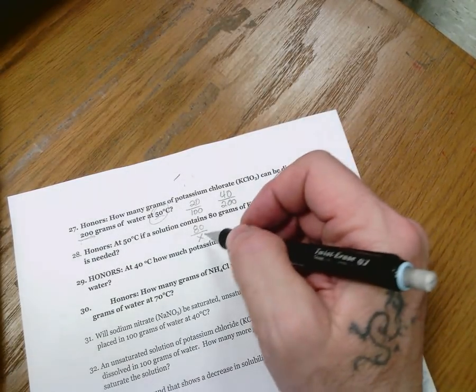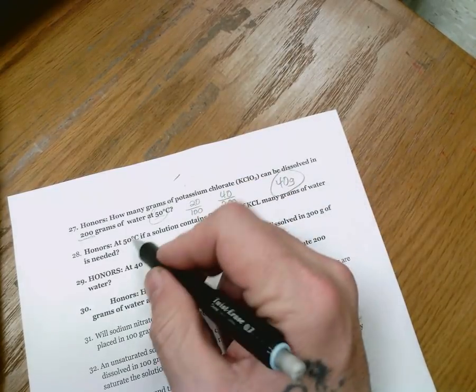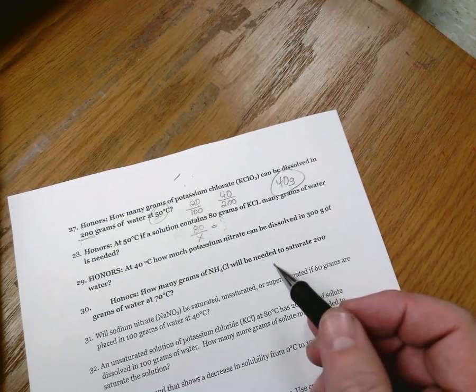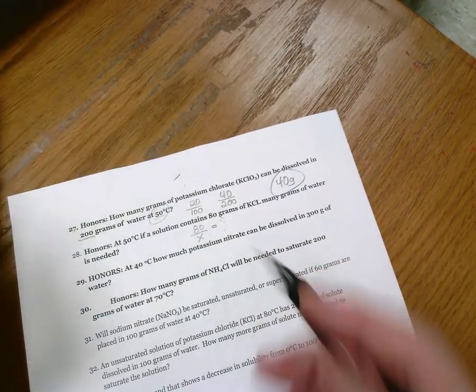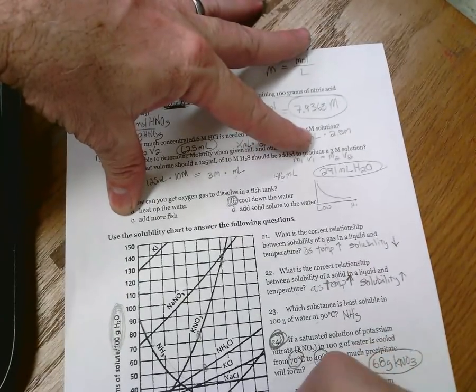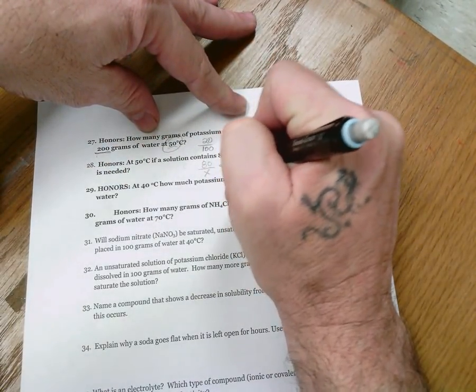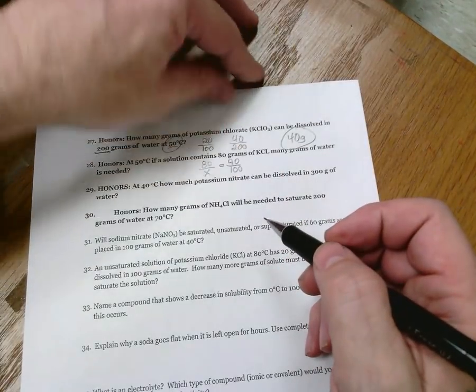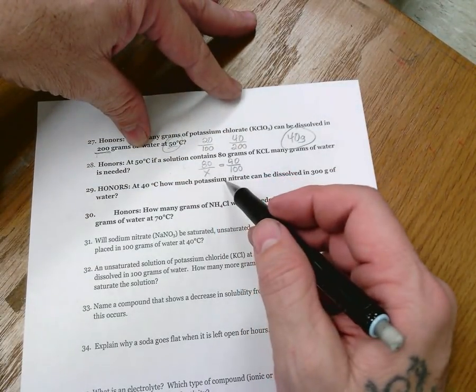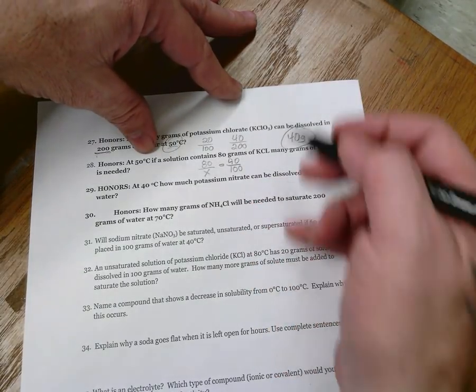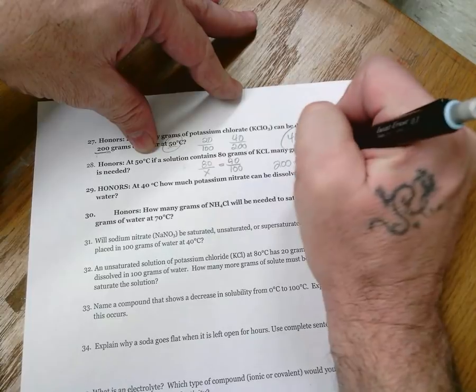Anyway, it's the same. It's a proportionality. So I need a known at 50 degrees. At 50 degrees, KCl is 40 grams. So 40 will go into 100 grams of water, and I think you already see what the proportionality is. If you need to solve this, solve it how you want, but I'm telling you it's 200 grams of water.